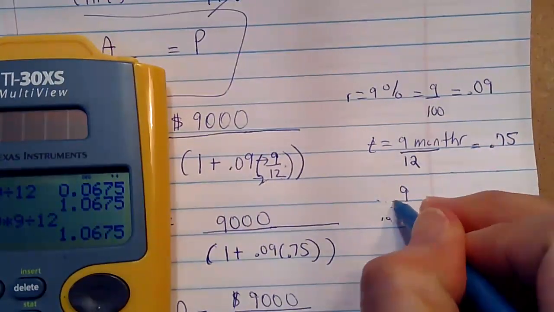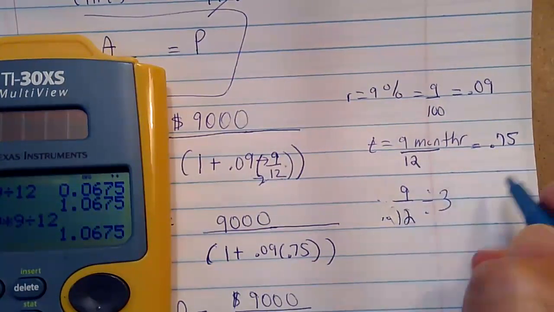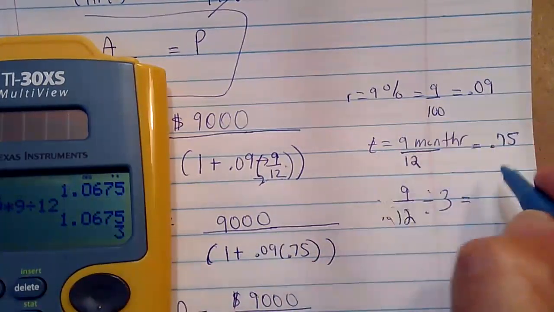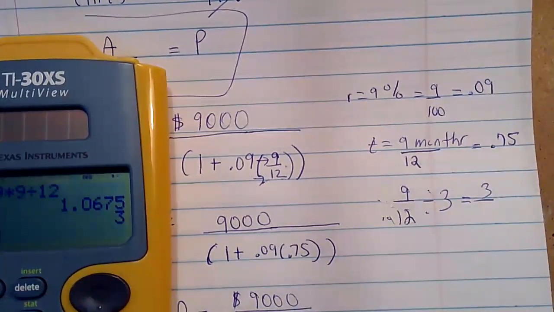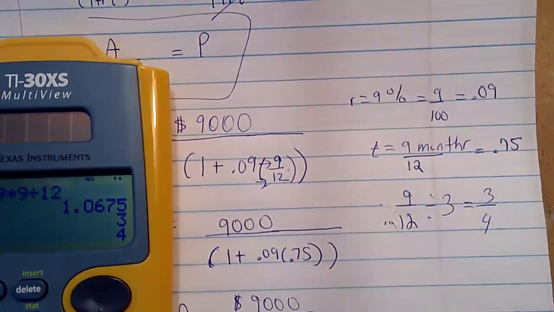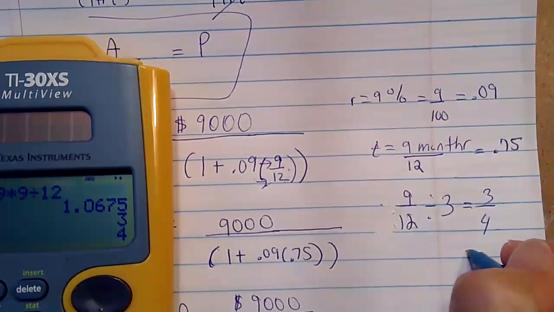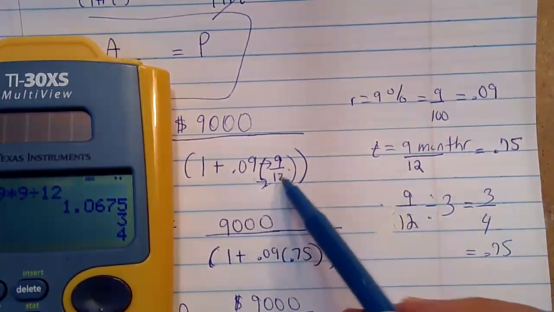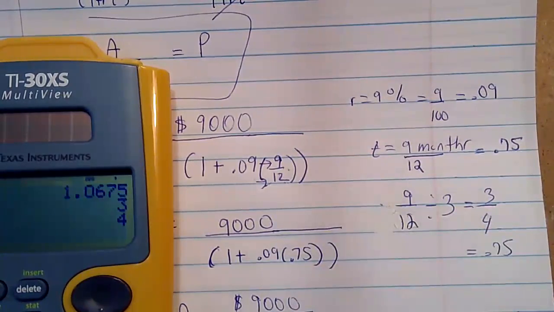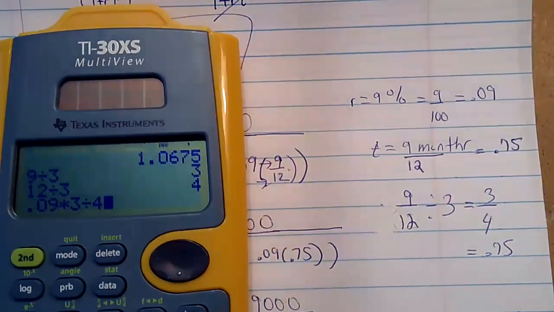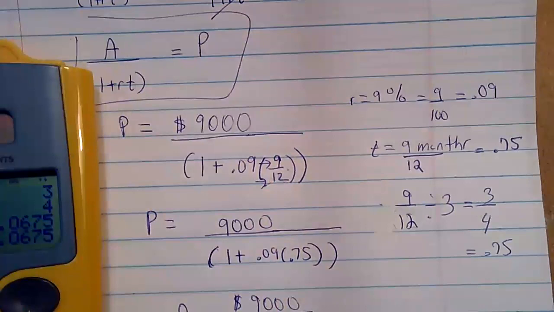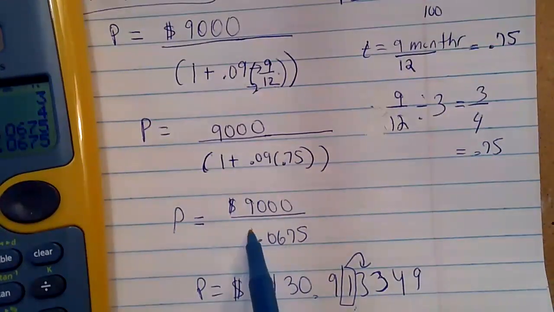The other thing you could do is reduce 9/12s. 9/12s does reduce by 3, doesn't it? 9 divided by 3 is 3, and 12 divided by 3 is 4. So you see there's 3/4, and you're probably real familiar with 3/4. That's 0.75. So you could have easily had 3/4 in here, but 3/4 is 0.75. So if I do 0.09 times 3 divided by 4, that gives me this, still that decimal, and then you have to add that 1. So either way, I'm doing this several different ways and getting the same value in the denominator.